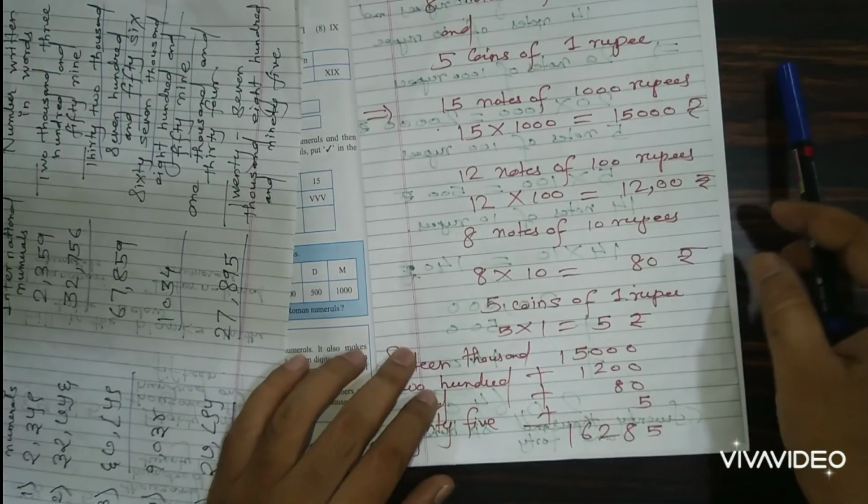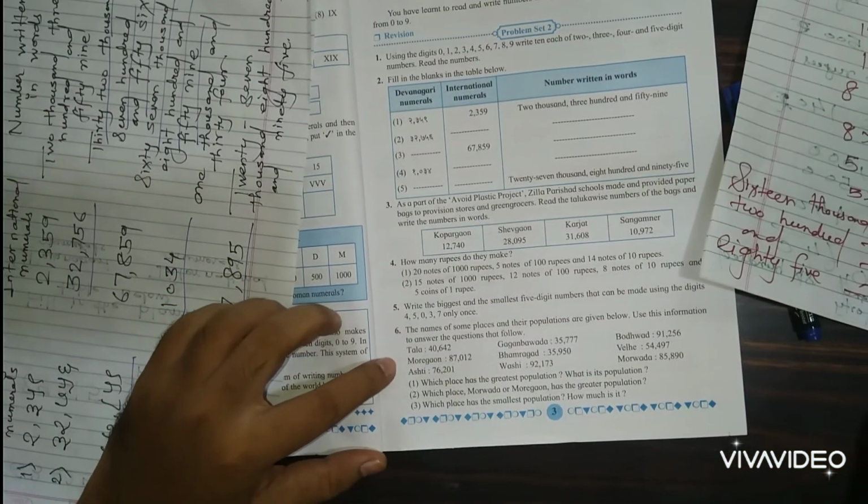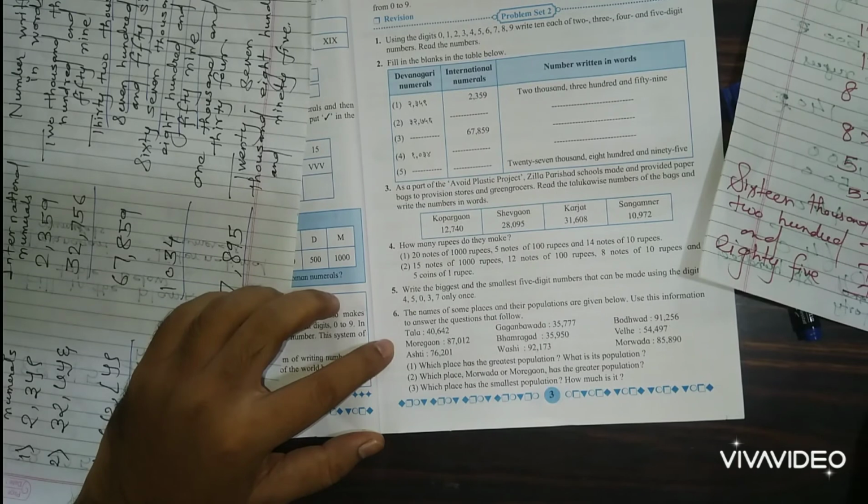So this was our fourth question. Question number 5 and 6 we will see in the next lesson.